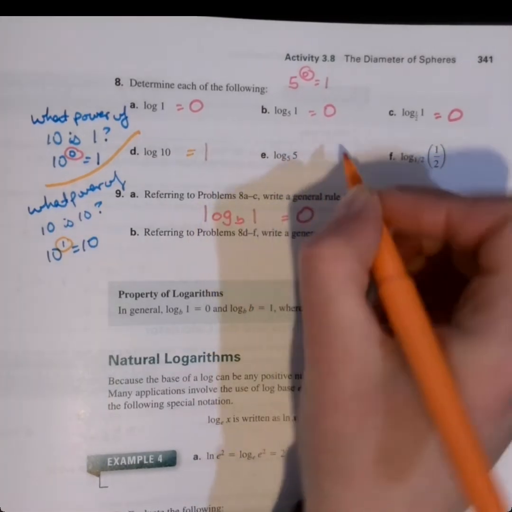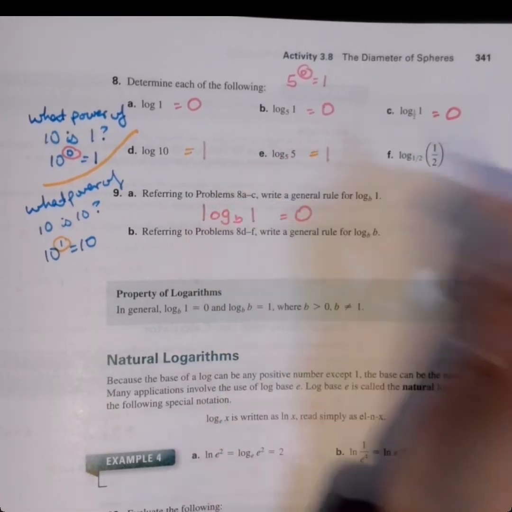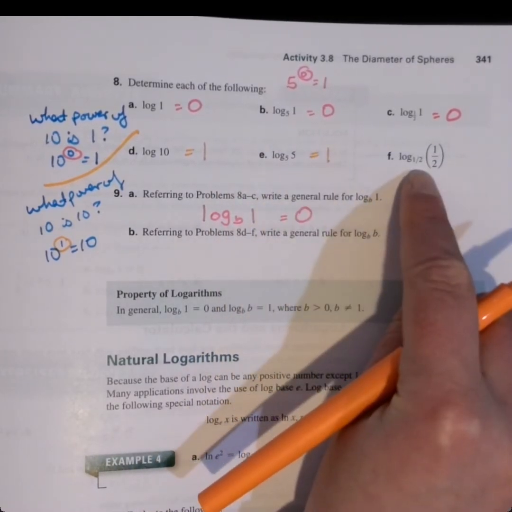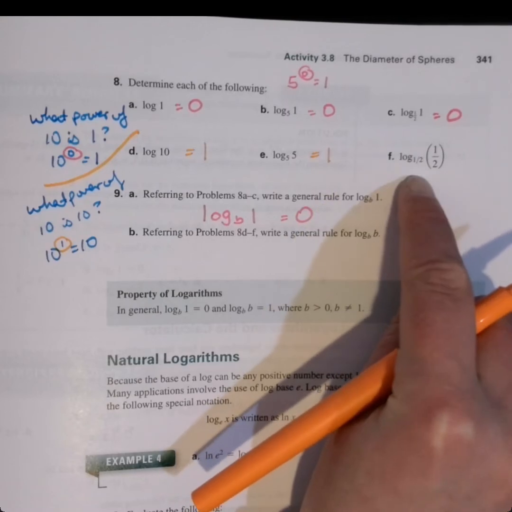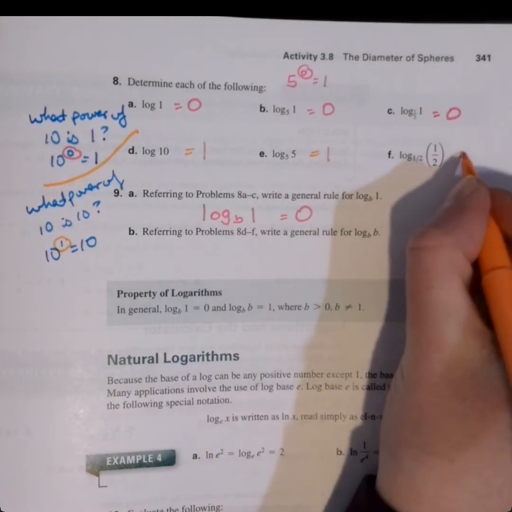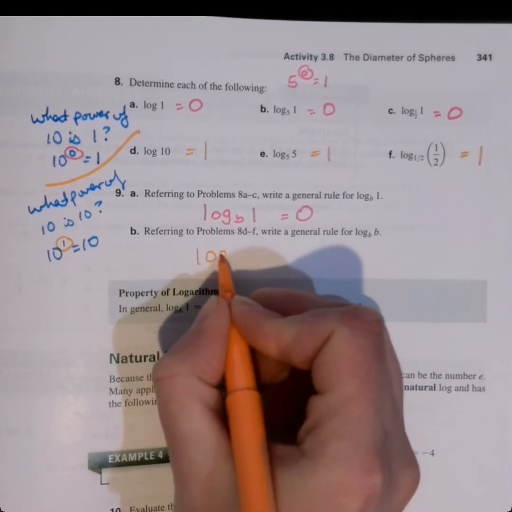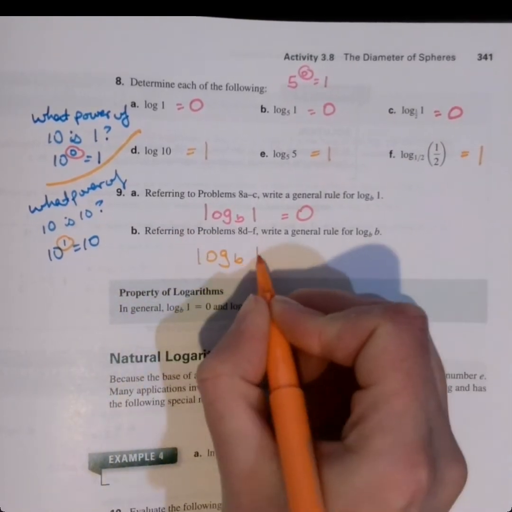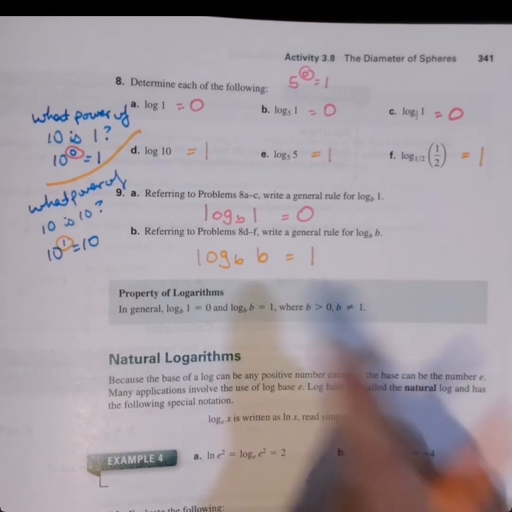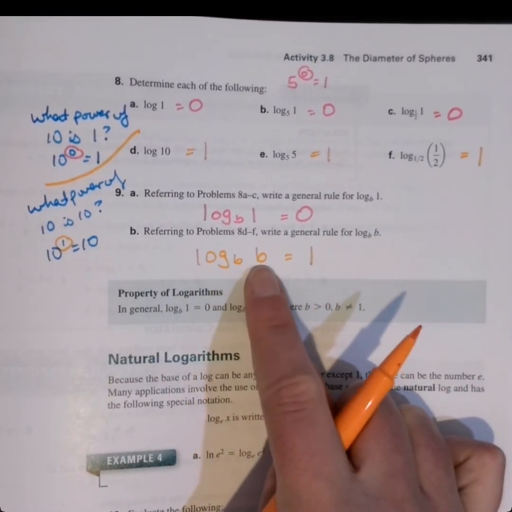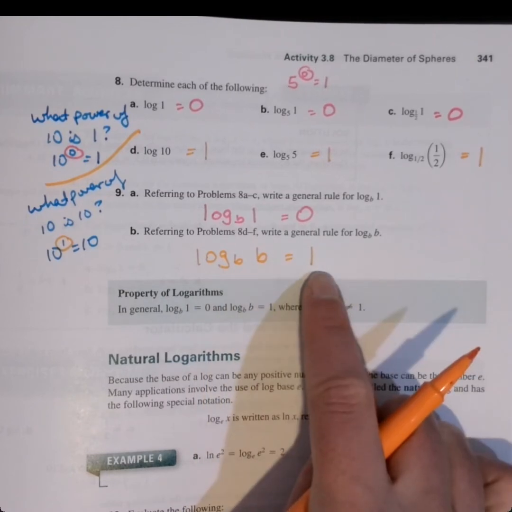What power of 5 is 5? Log base 5 of 5, that's also 1, right? You have to raise 5 to the first power to get 5. What power of 1/2 is 1/2? What's log base 1/2 of 1/2? I have to raise 1/2 to the first power to get 1/2. So another general rule here is that log base b of b is going to be 1. You would have to raise the base b to the first power to get b itself. So the answer is 1.